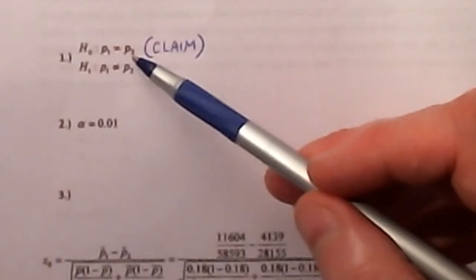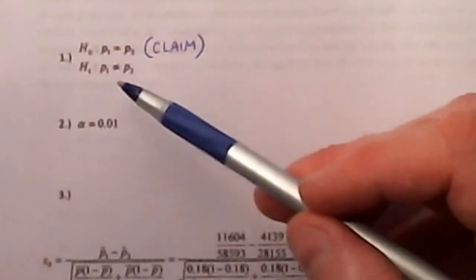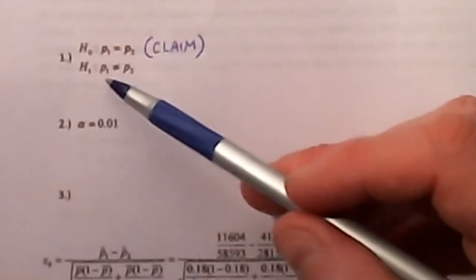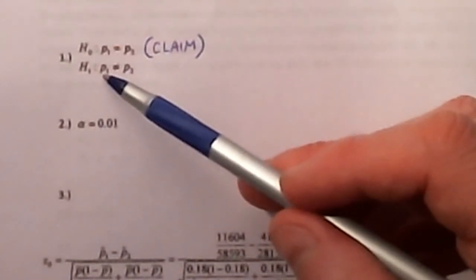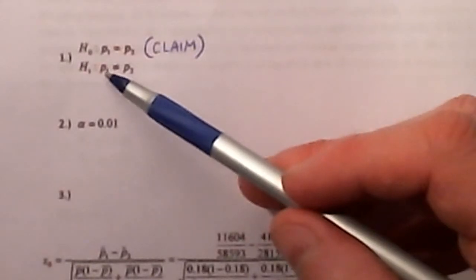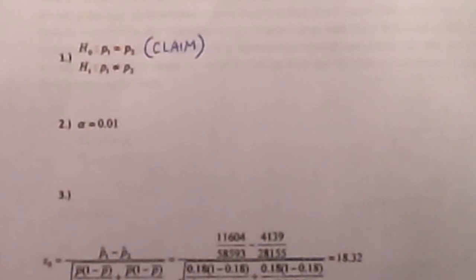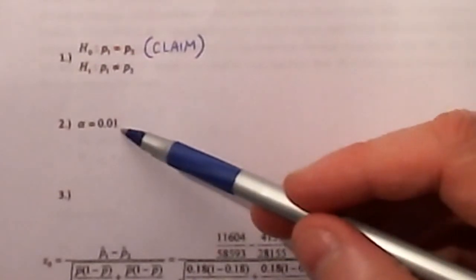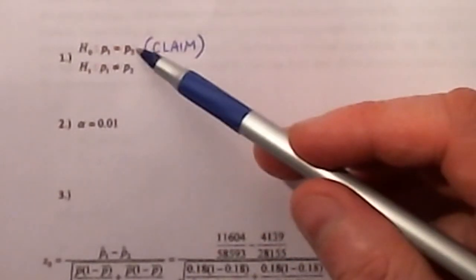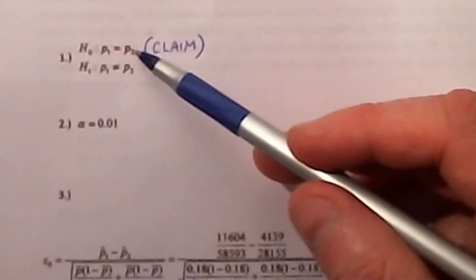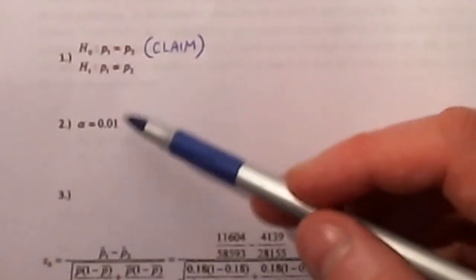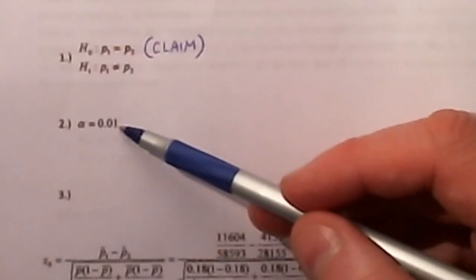So essentially, sample evidence is showing that the proportion of survivors of cardiac arrest from those during the day versus the night are not equal to each other. And we only stand a 1% chance of committing a type 1 error and rejecting the null hypothesis, which may in fact be true. But since that's such a low level of risk, this is a very conclusive hypothesis test.